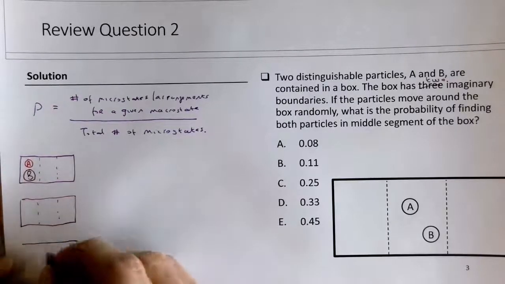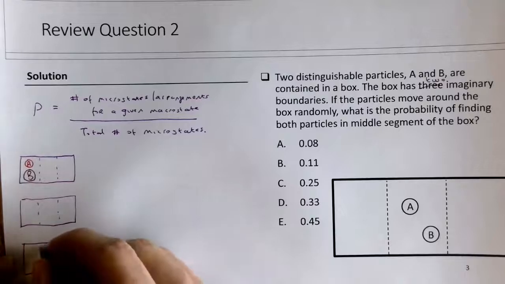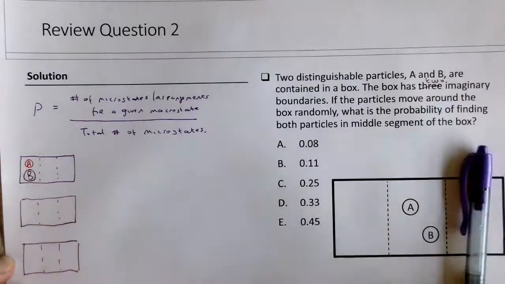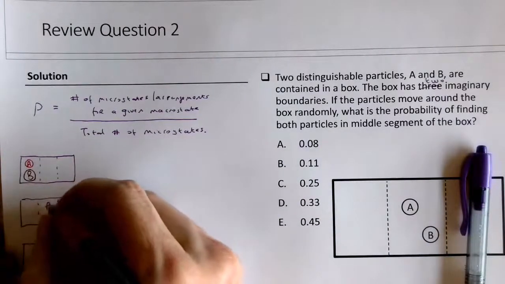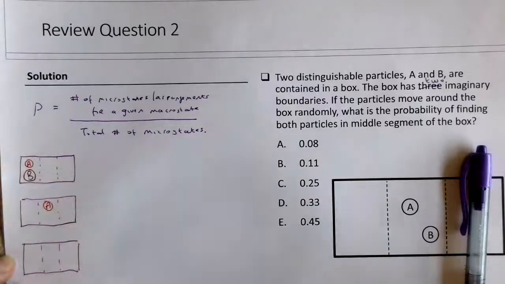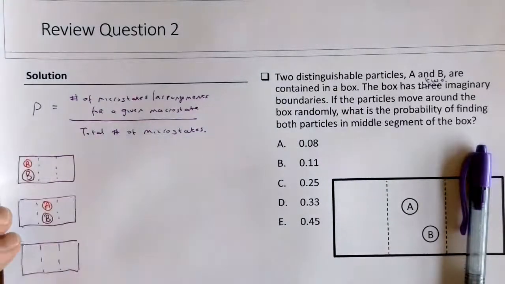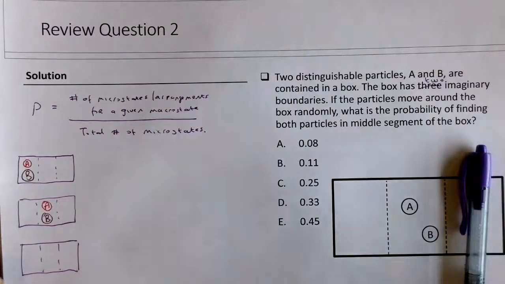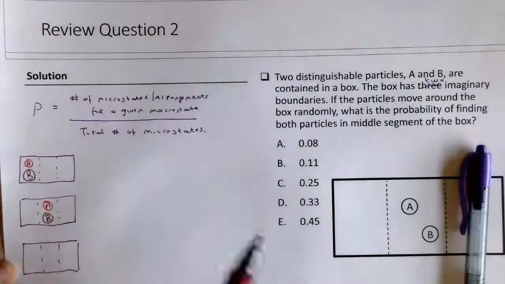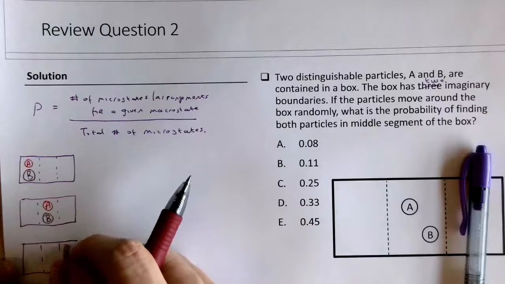So we can put A and B in the left, put A and B in the middle, and then put A and B in the right. Again, this is showing that there's only one way to arrange both of them in the middle. And then we can put both of them in the right.